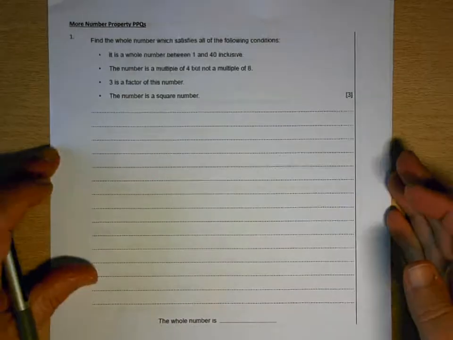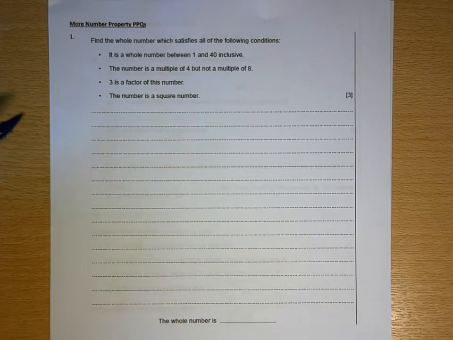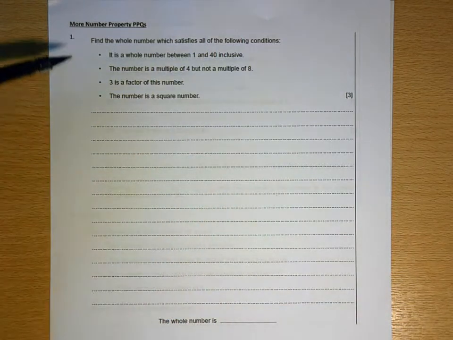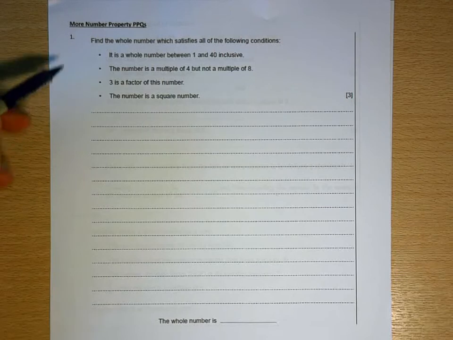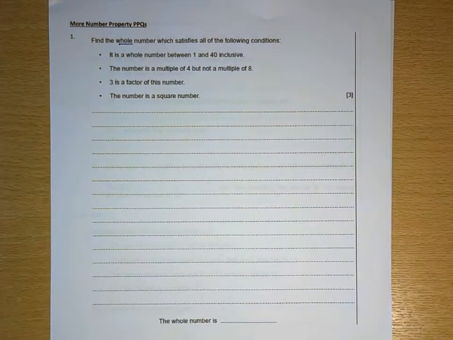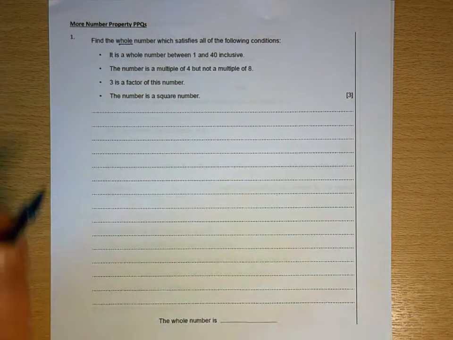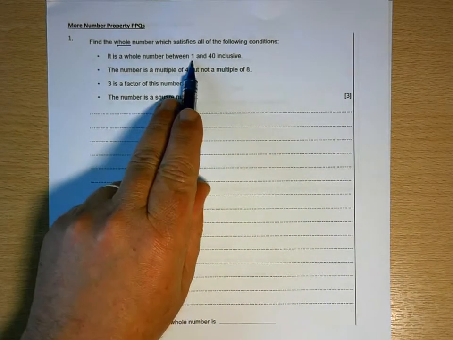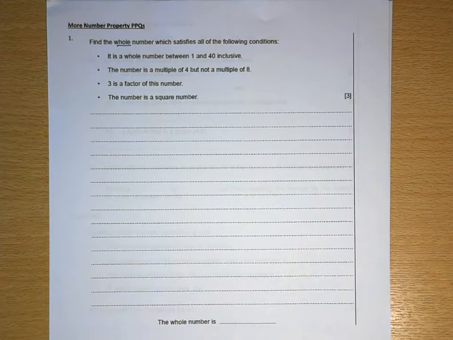Right, so we're going to practice some more of these number property past paper questions. This type of question is becoming quite popular with WJEC, where they give you a list of numbers and then give you some mathematical clues to help you home in on what that number is. So find the whole number, so integer they may say there, which satisfies all of the following conditions. So it's a whole number between 1 and 40 inclusive, so that means it could be the number 1, it could be the number 40, or anything in between.